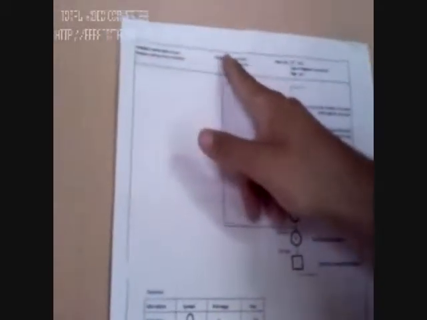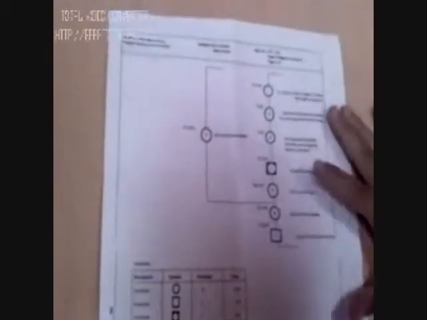And here is an example with the parts of a process diagram. In this example, this part is the header, this part is the body, and this part is the summary, and everything is the complete process diagram.